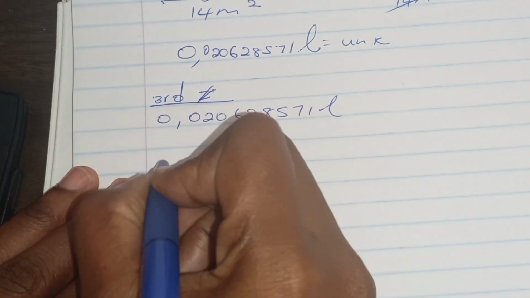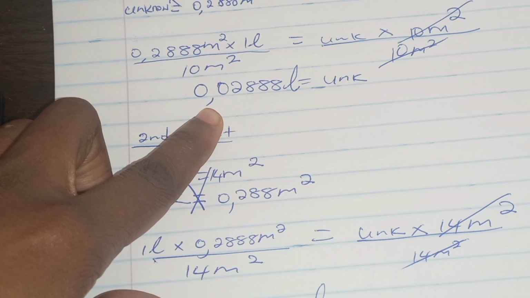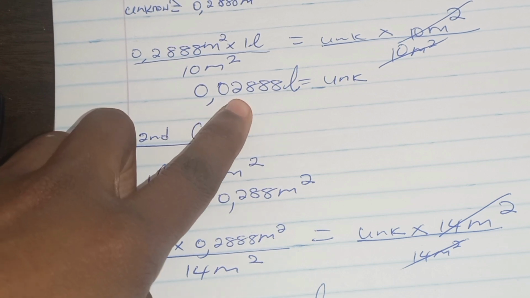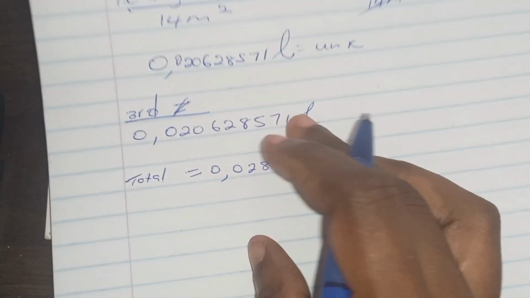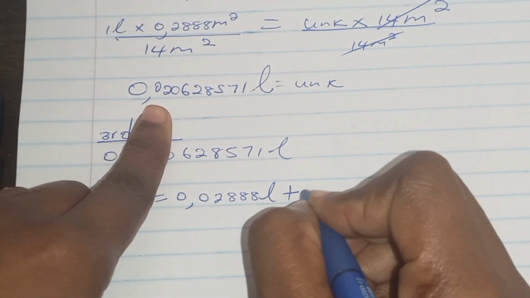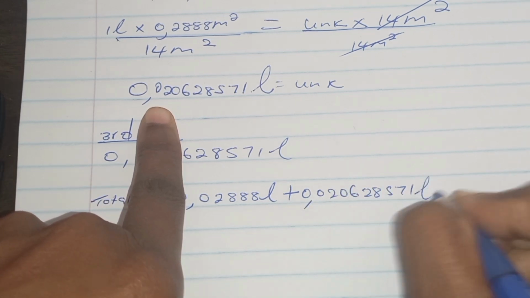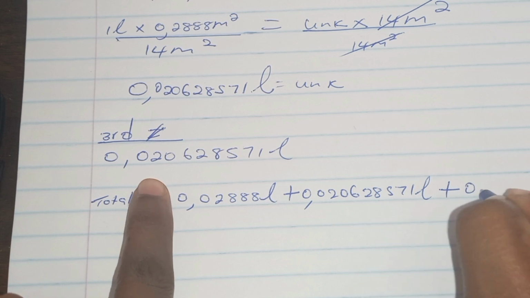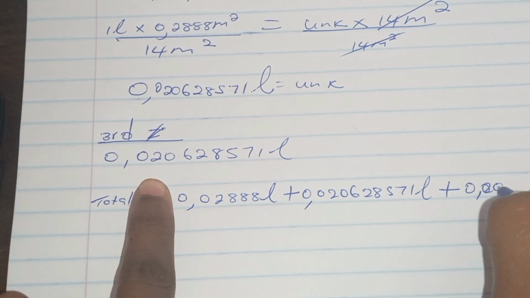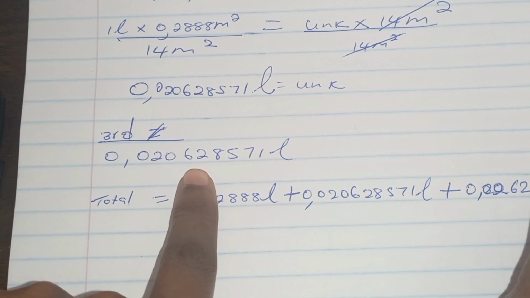So the total is equal to the first one, which is 0.02888 liters, plus the second one, 0.020628571 liters, plus the third coat, which is 0.020628571 liters.